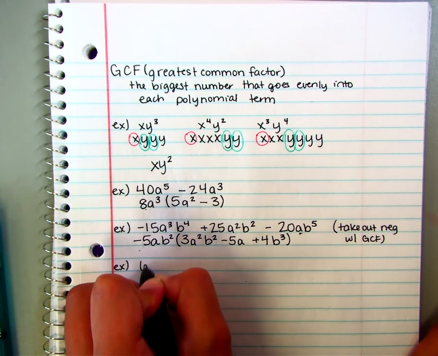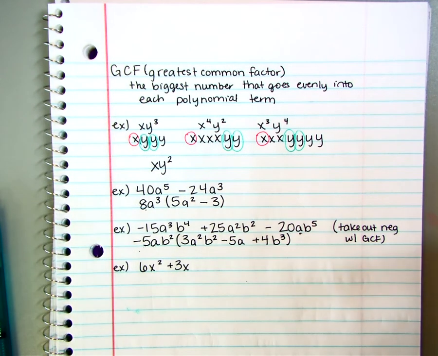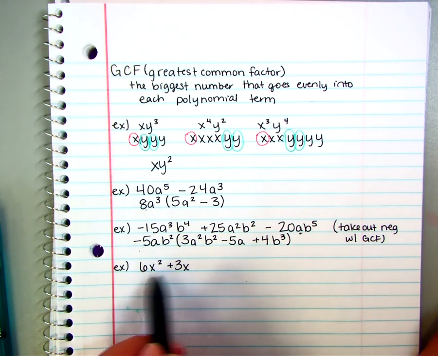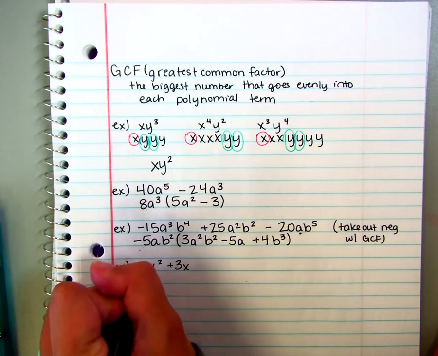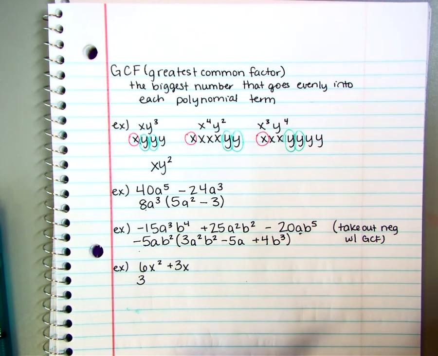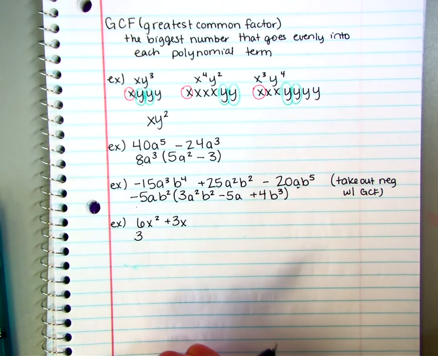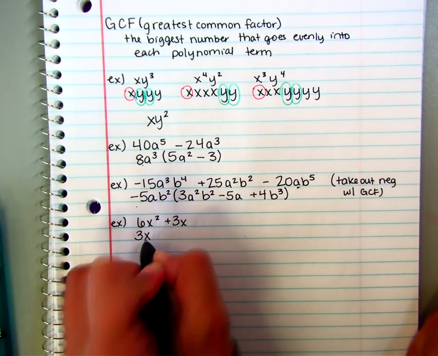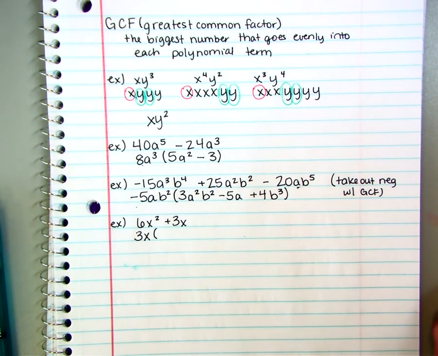So next example, we've got 6x squared plus 3x, a little bit simpler. And so we're looking at 6 and 3, what's the biggest number that goes into them both? Well, 3 goes into them both. It's kind of weird because that's the coefficient of that second term, but that's okay. And then they both have x's. Well, how many x's can I take out? Just 1, matches the smallest exponent. So that's my GCF. And then I've got to fill in my factor.